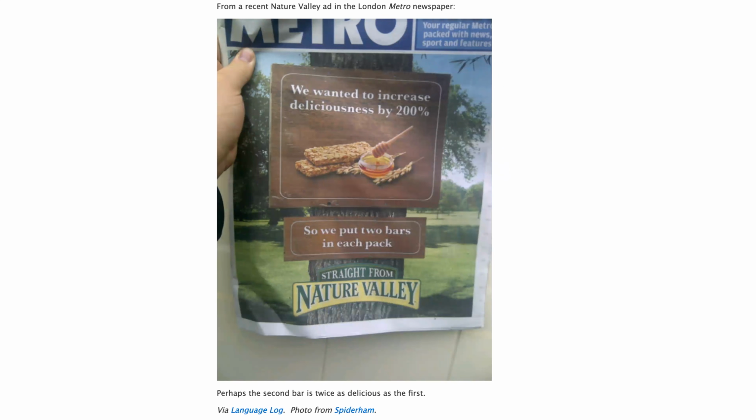Look at this advertisement. It's an advertisement for a granola bar, and the company says, we wanted to increase deliciousness by 200%, so we put 2 bars in each pack. The comment below is, so does that mean that the second bar is twice as delicious as the first one?